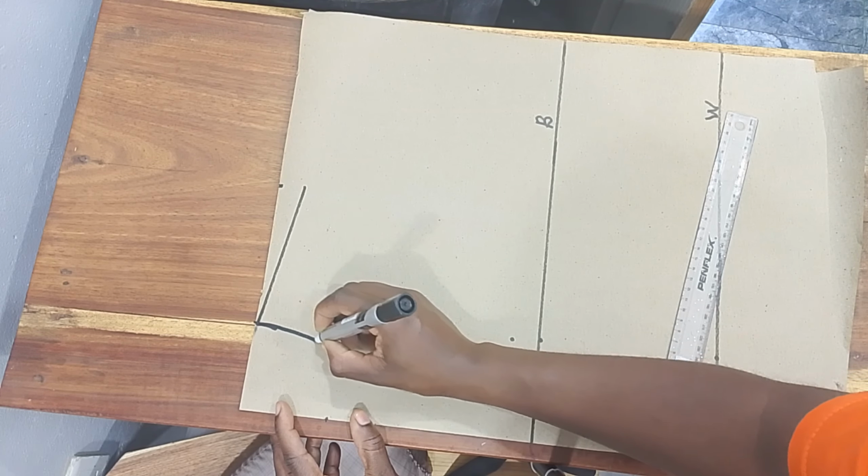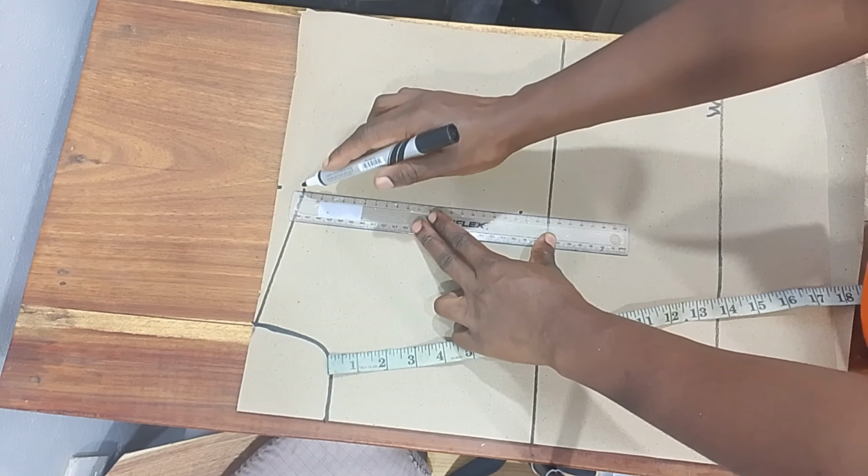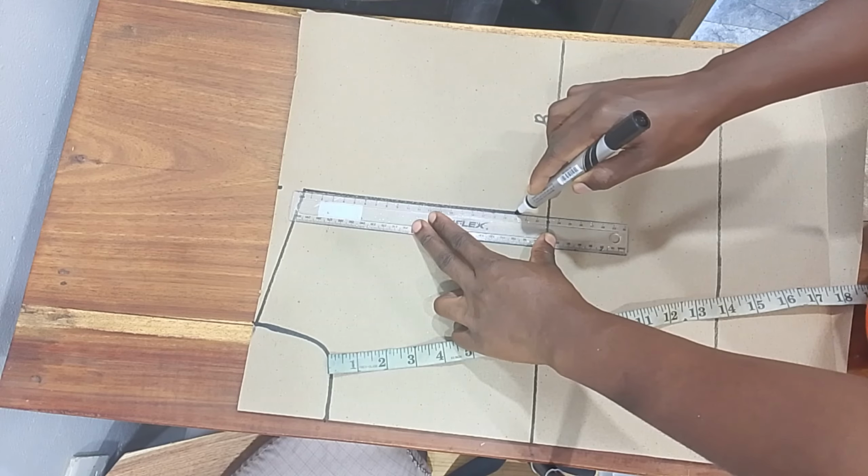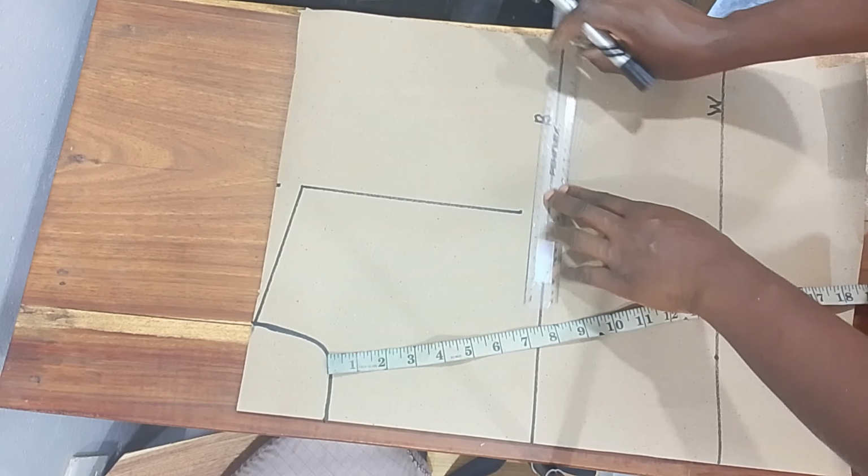The next, we're going to work on the armhole. You need to find your armhole measurement by placing the measuring tape around your arm, then divide by 2. Whatever you get, you're going to place it over there, coming vertically downwards. Connect the points, as you can see me do. Then I'm going to draw a horizontal line across.